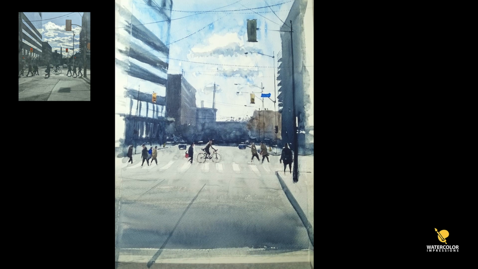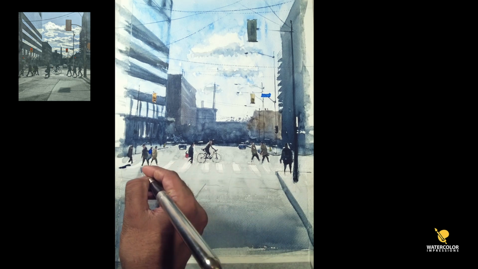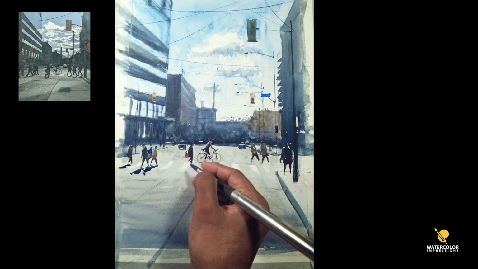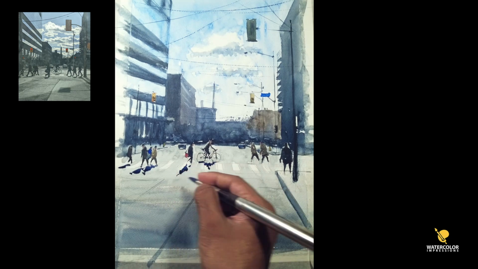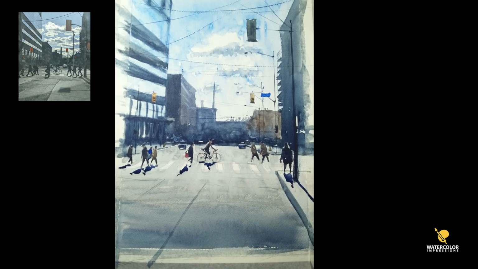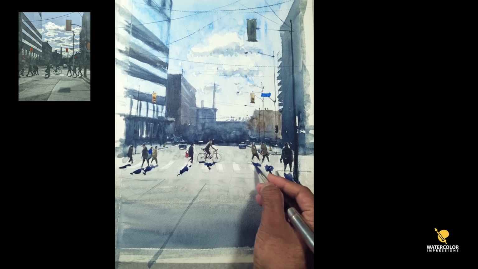And now it's a matter of adding some shadows for the people in the foreground. For the shadows, you could mix anything with French Ultramarine blue and a little bit of purple in it, and that explains a little bit of shadows for that. And as soon as we add the shadows, you could see the whole painting came alive.